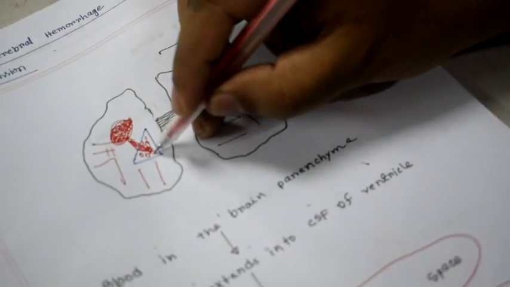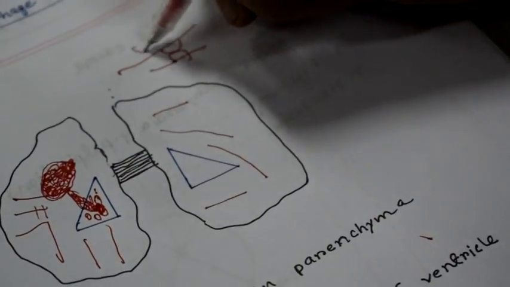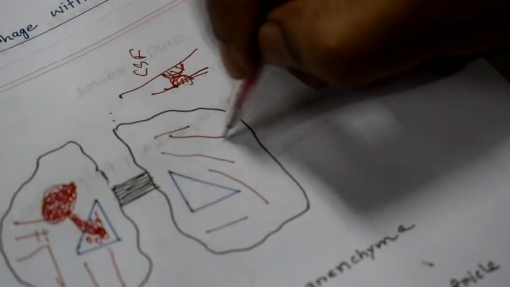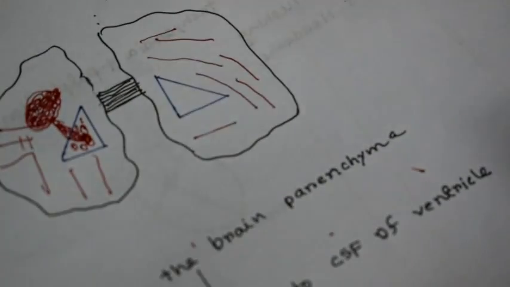This blood through ventricular CSF goes into the CSF of the subarachnoid space, irritates the cerebral artery, and causes spasm of cerebral artery. So this healthy brain tissue suffers from ischemia, and this is very dangerous for the patient.